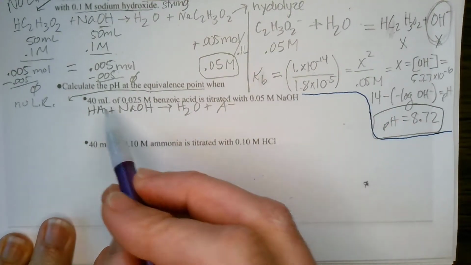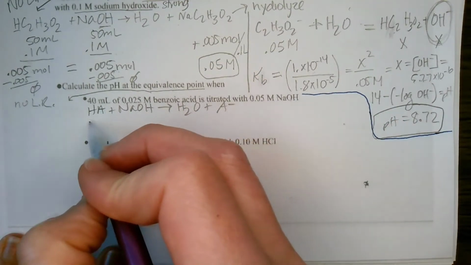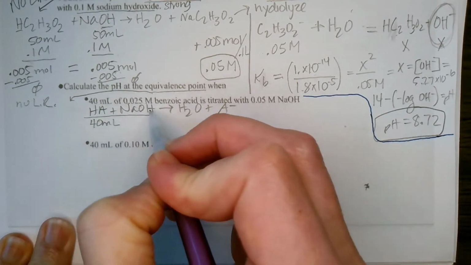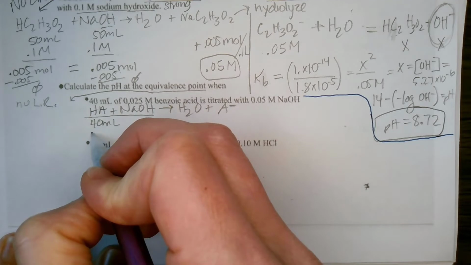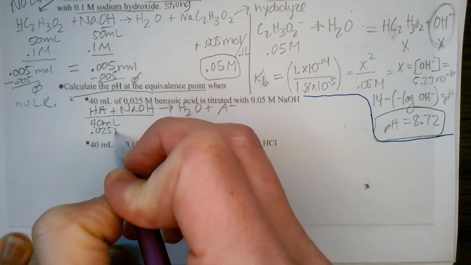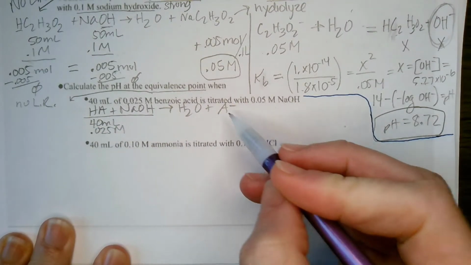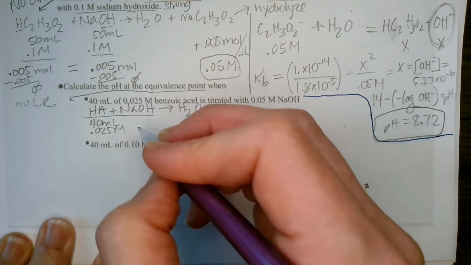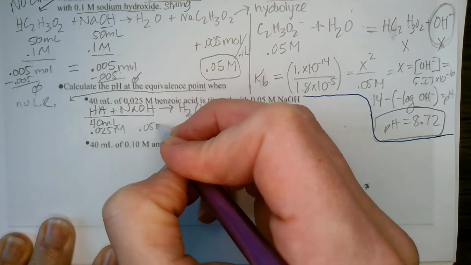All right, so we're told that we have 40 milliliters. I'm just going to do this. 40 milliliters, and my benzoic acid is 0.025 molar. And then I'm told that I have 0.05 molar of NaOH. 0.05 molar.